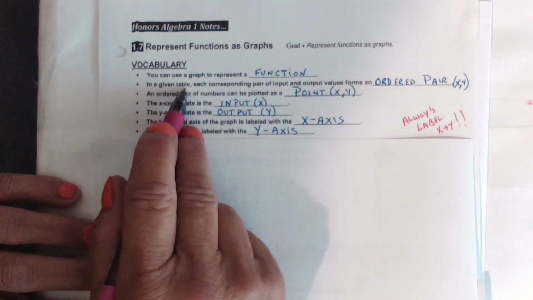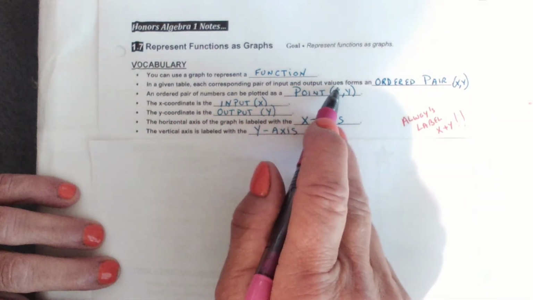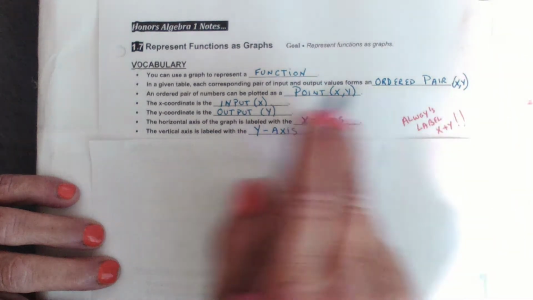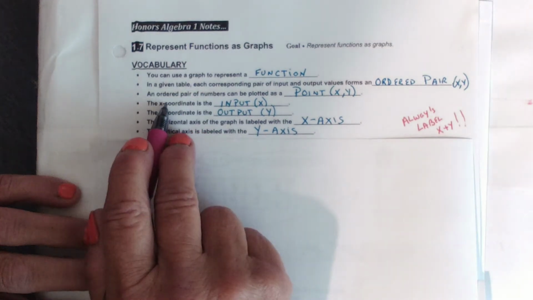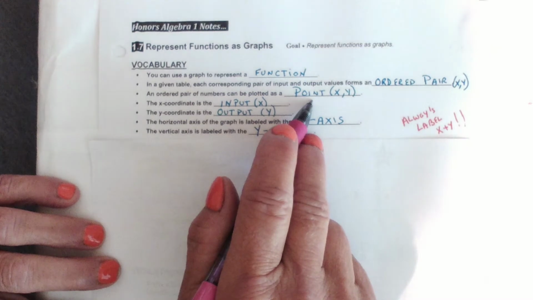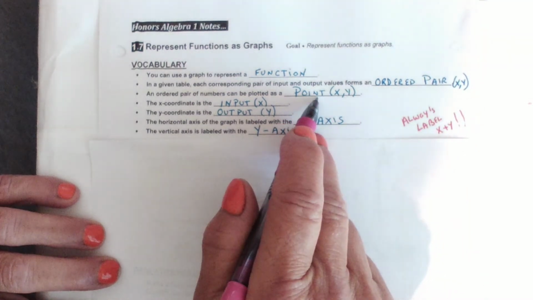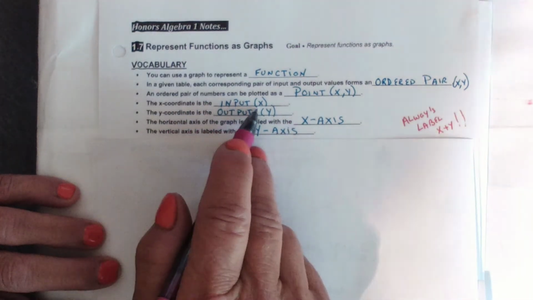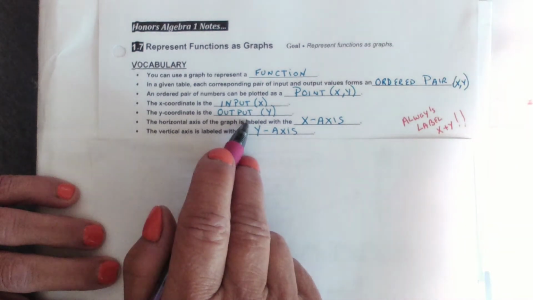And in a given table, each corresponding pair of input and output values form an ordered pair. That's our XY coordinates. Okay. An ordered pair of numbers can be plotted as a point. So this ordered pair is a point on the graph. The X coordinate is the input. The Y coordinate is the output.